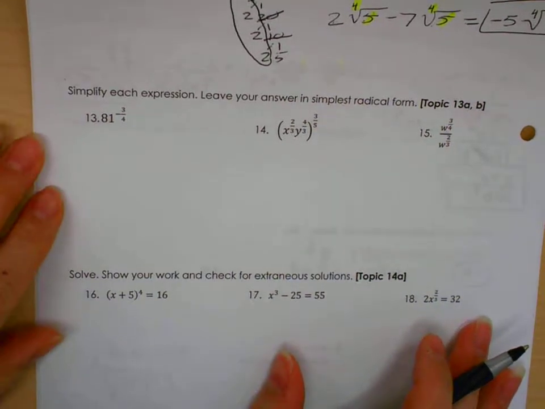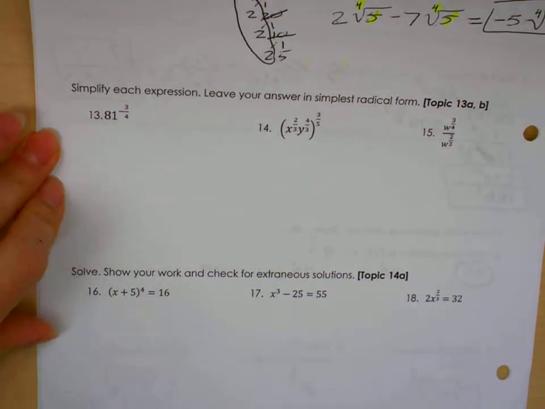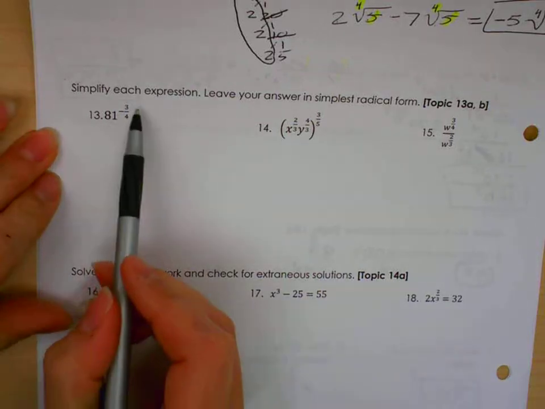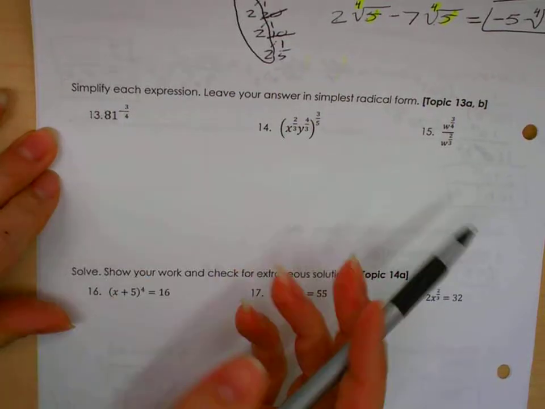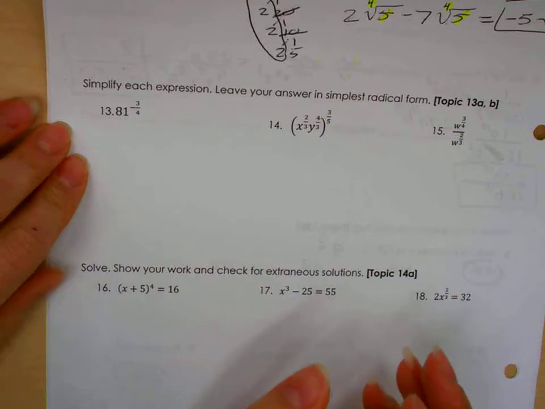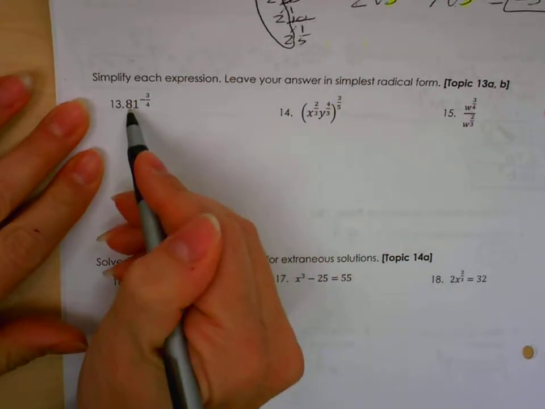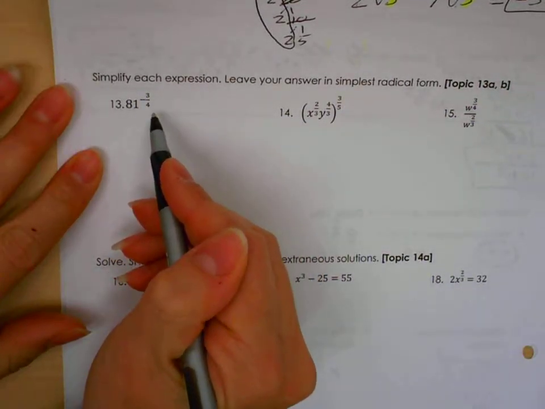Okay, moving on to topic 13A, B, starting with question 13 on the review packet. Simplify each expression, leave your answer in simplest radical form. So again, this means we're not going to use a calculator on these. So I've got 81 to the negative 3/4.